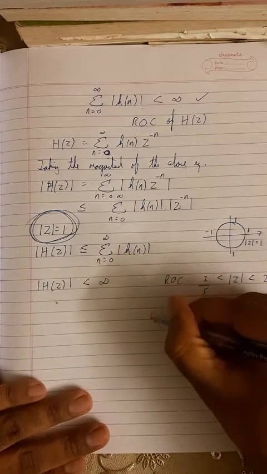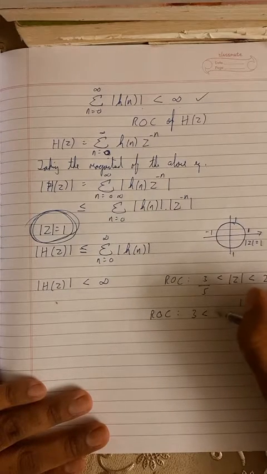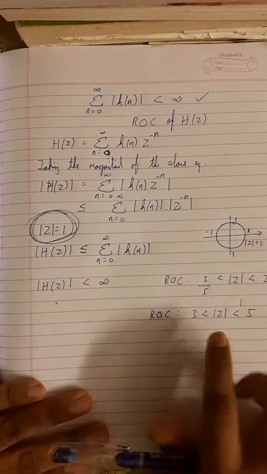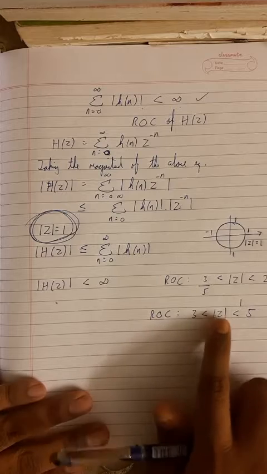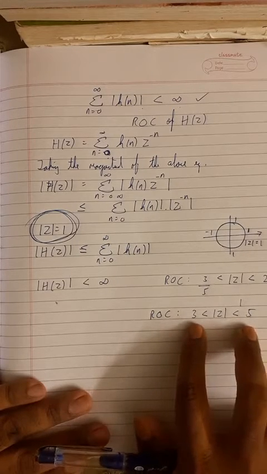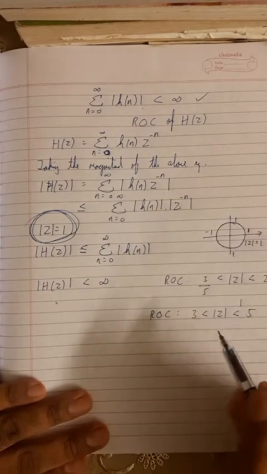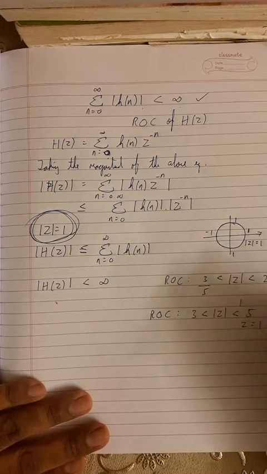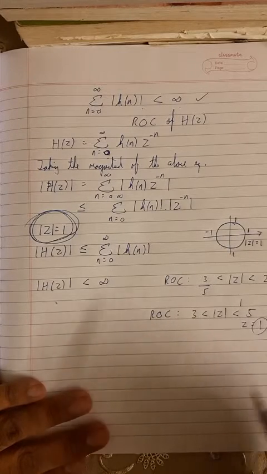Suppose I give you another ROC, for example 3 less than magnitude of z less than 5. If the ROC of a system is defined like this, then it is not stable. The reason is that the unity circle is not included in this region. z can never be equal to 1, because the value 1 is not inside this region.